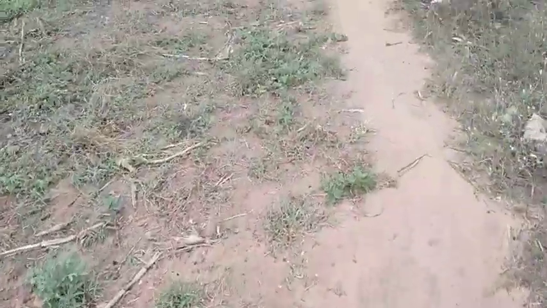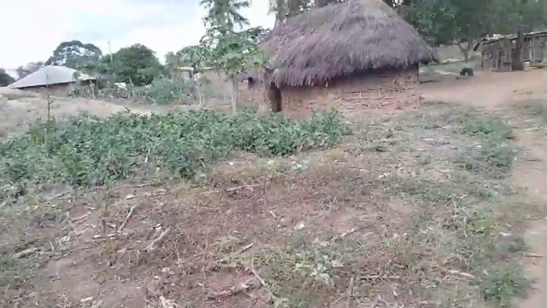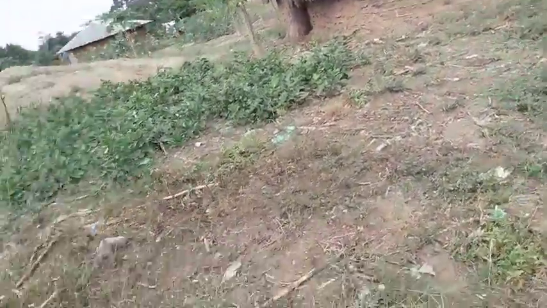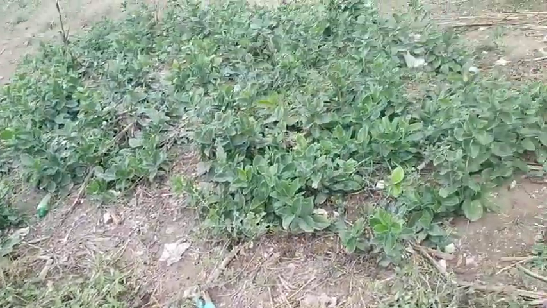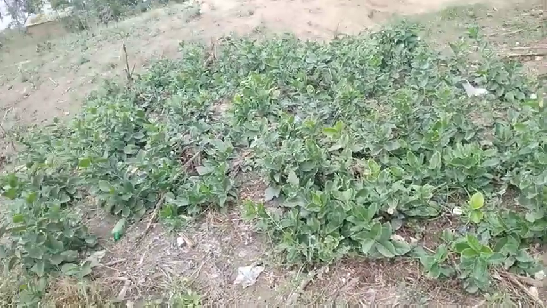But if we had sparse population, then there's availability of land scattered, ready for vegetation. Like here, you can see a big place has vegetation. Yeah, this one. You can see the vegetation there.